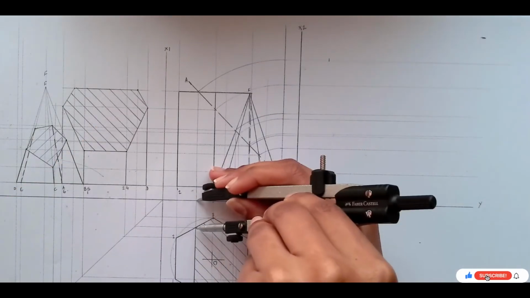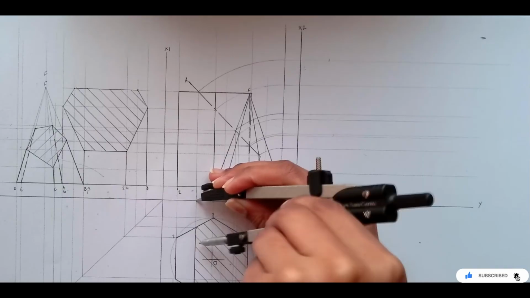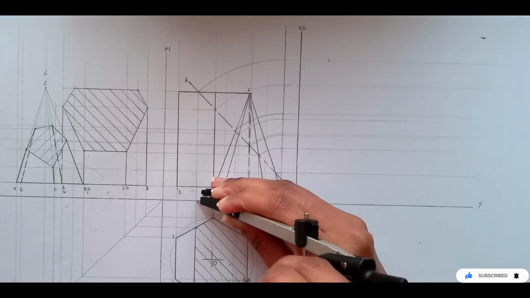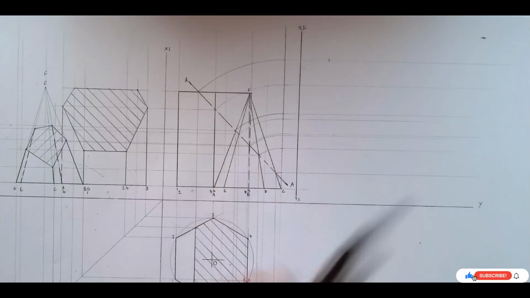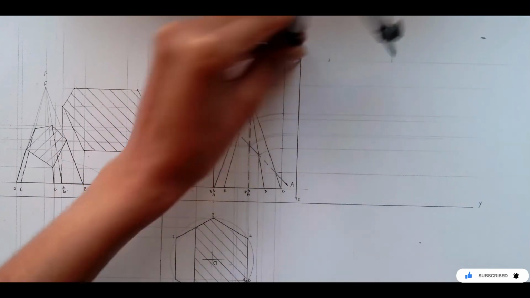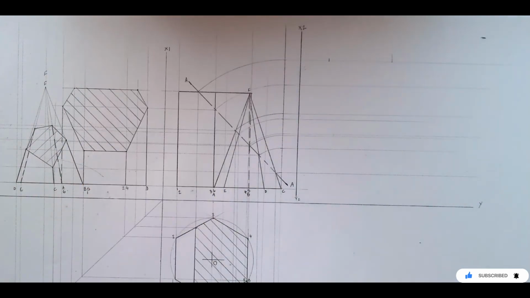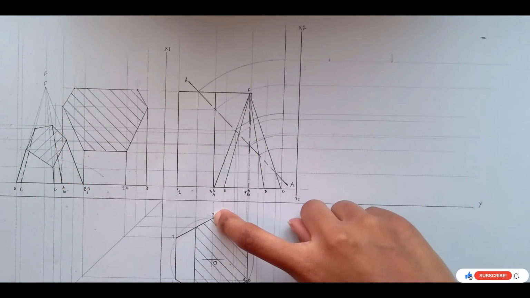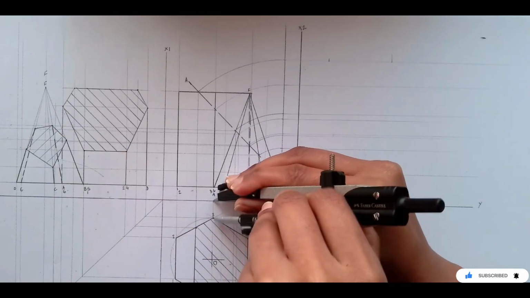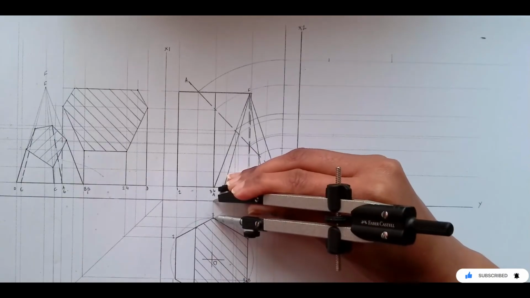Then on the same line, we have to go down. Then still on the same line, we come here, make a mark. Then we move on to XY to 3. There's the distance.